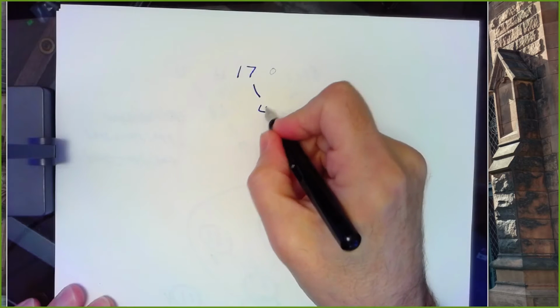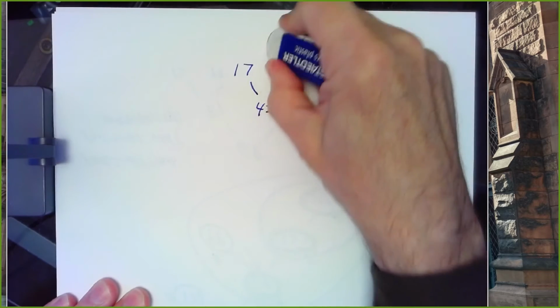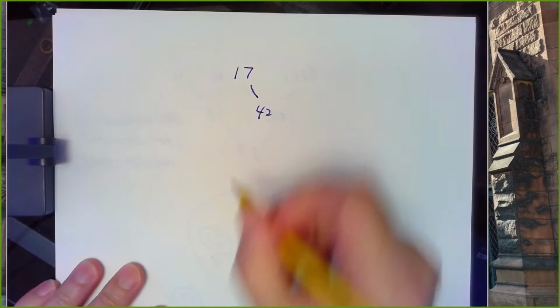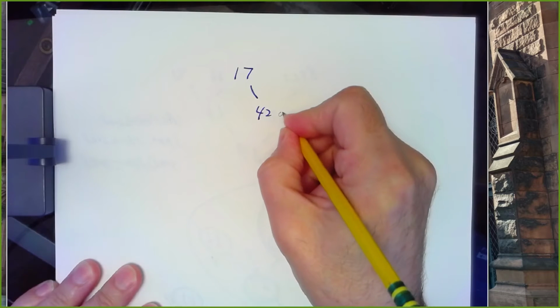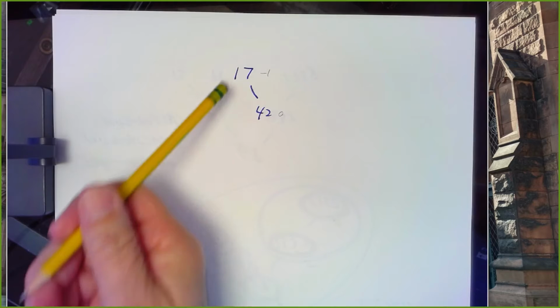All right, and we've already got our next entry from someone, so let's put in a 42. So is this tree balanced or not? Yes, it is. The balance factor here is 0. The balance factor here is minus 1. The left subtree has a height of minus 1, right has a height of 0. So this is still balanced.